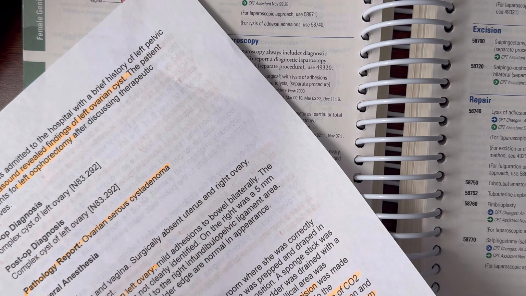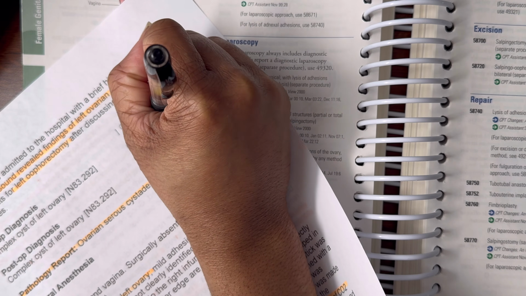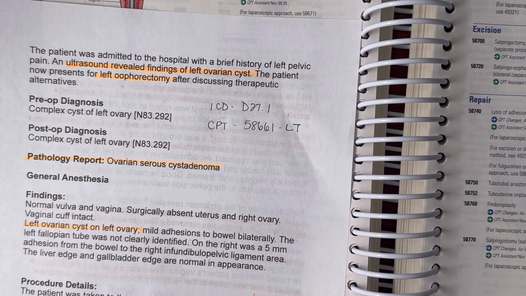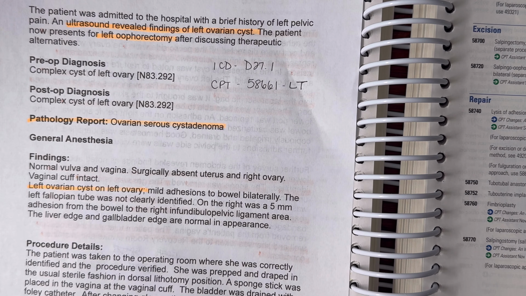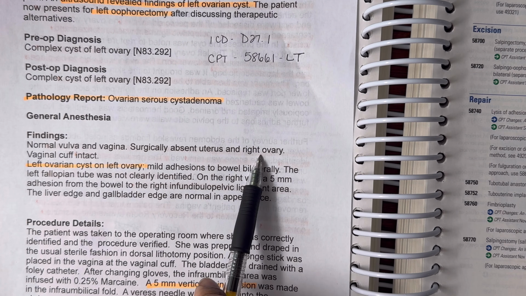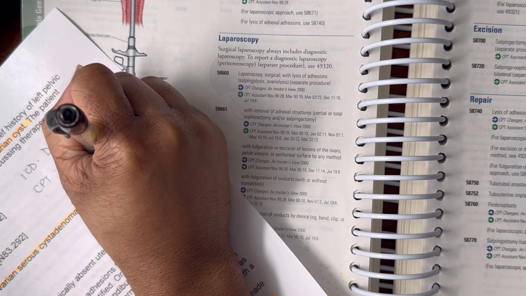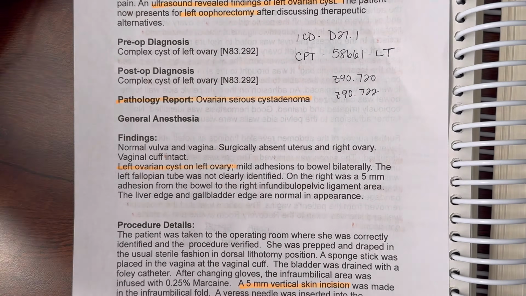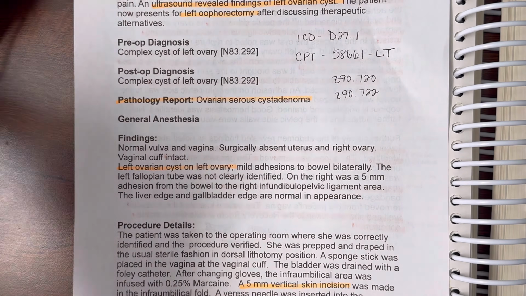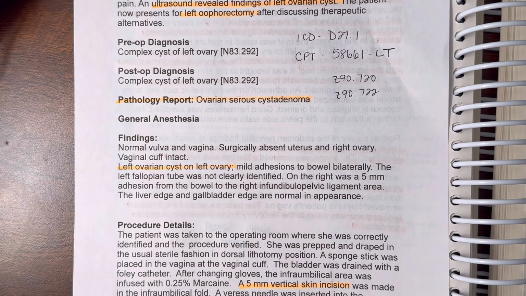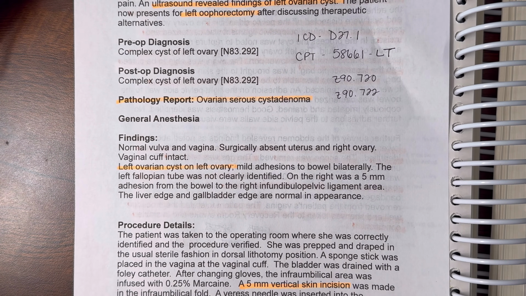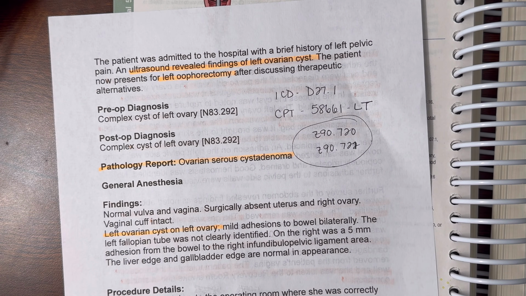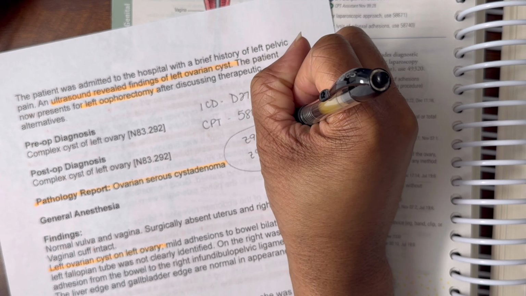So that is it, you guys. I'm just going to flip my page over and write down those ICD-10 and CPT codes. Now, you could code those adhesions and the surgically absent uterus and the ovary. That would be the Z90. I wrote Z9720 and Z9722, but I had to double check in my book, and it was actually Z9710 and Z9721. And I will show you guys that at the end of the video.